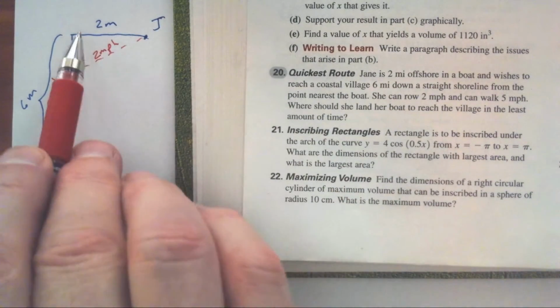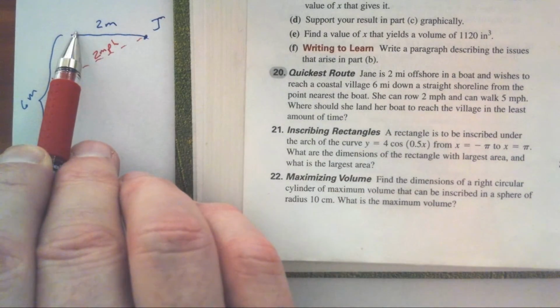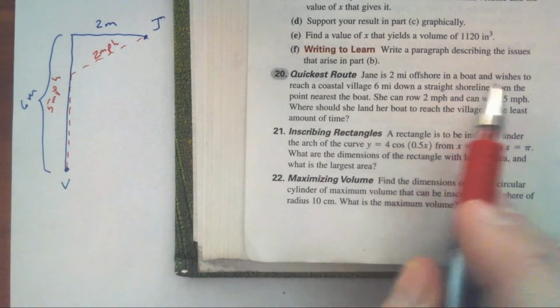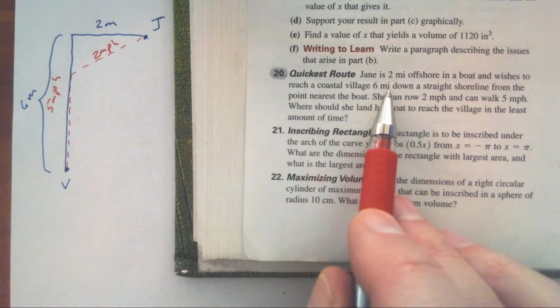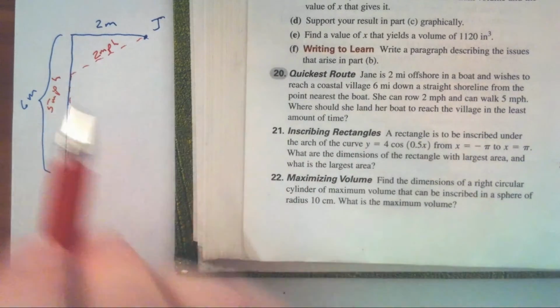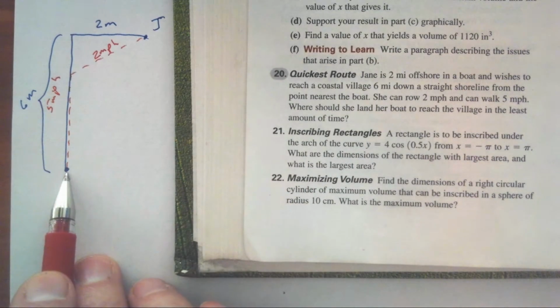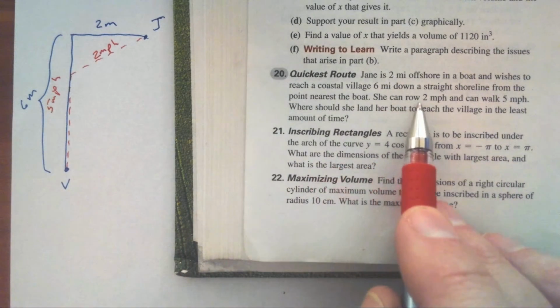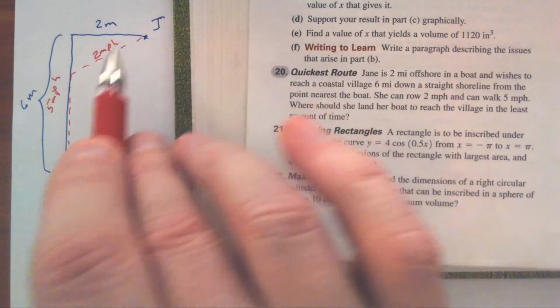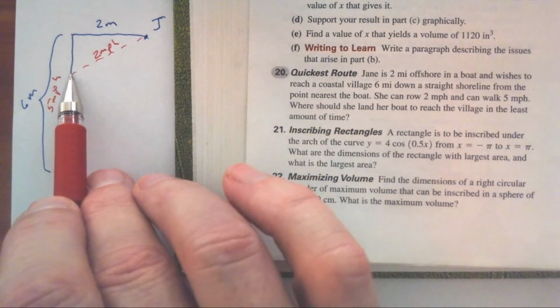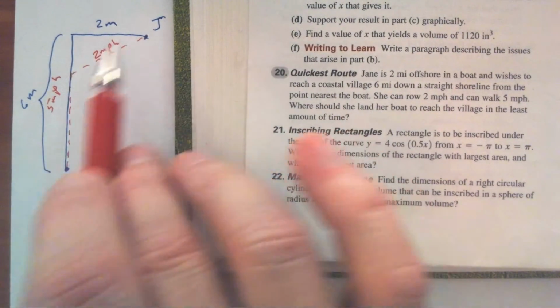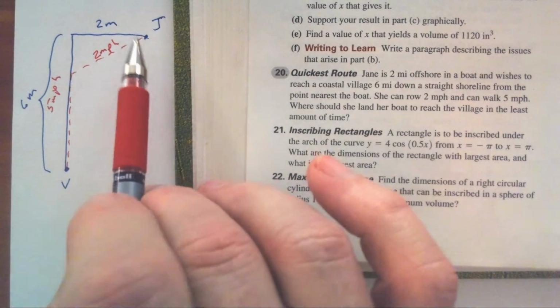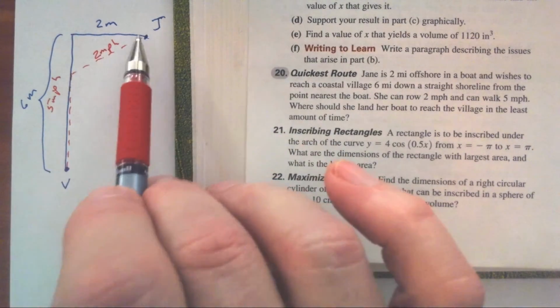I've got Jane 2 miles offshore in a boat, and she wishes to reach a coastal village 6 miles down a straight shoreline. 6 miles down, here's our coastal village, from a point nearest the boat. She can row at 2 miles per hour. So I'm just theoretically saying that we're going to go this route. Maybe our best bet is this route, or maybe our best is a straight line.